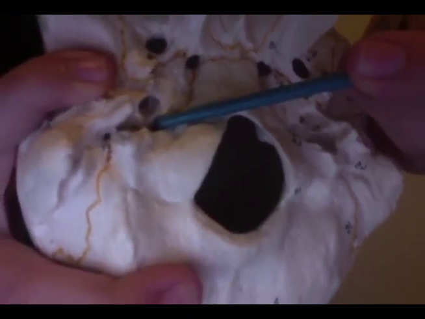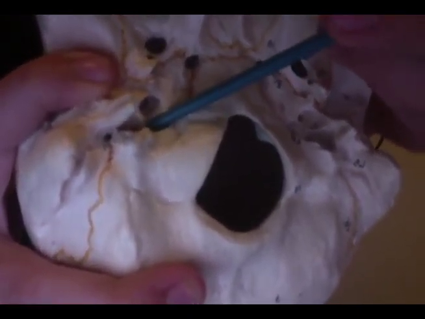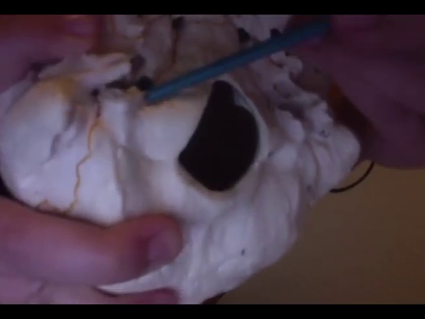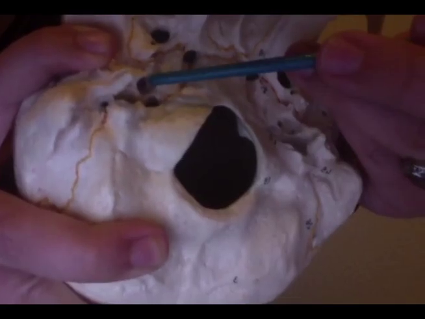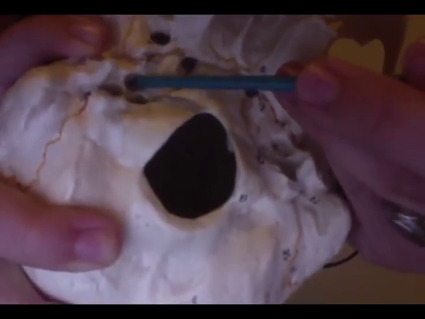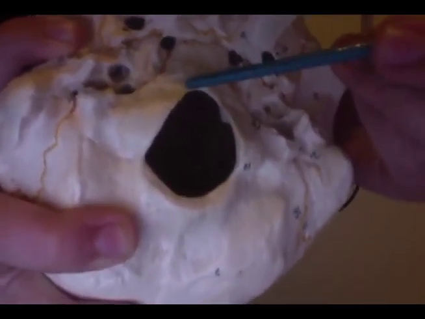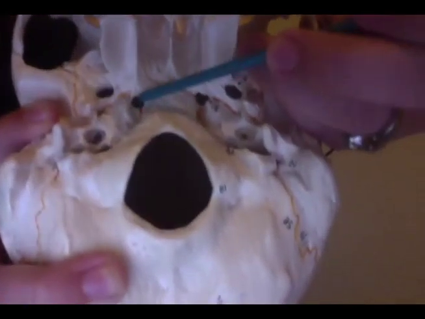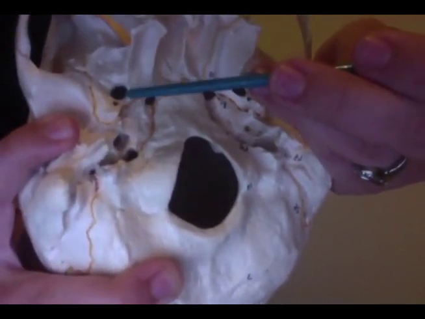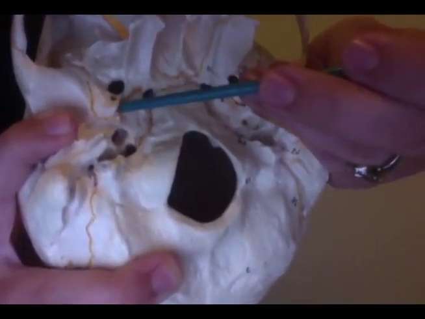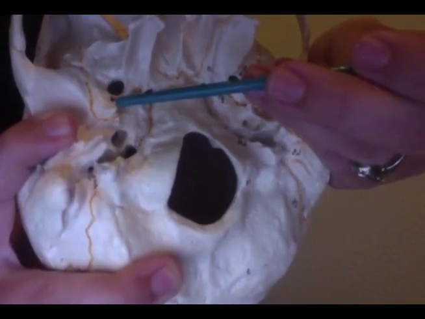So taking a closer look at some of these holes, let's see if we can get a better view. There we go. This is your jugular foramen, this larger hole right here. And on top of that is going to be your carotid canal, this hole right there. Coming a little bit farther up in the skull, you have your foramen lacerum right there. Your foramen ovale is the larger hole, and your foramen spinosum is this tiny hole below your foramen ovale.